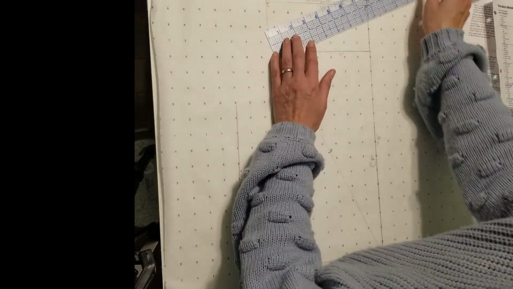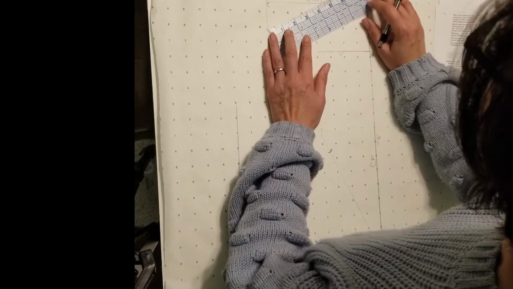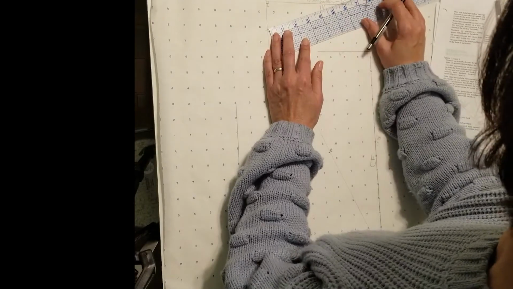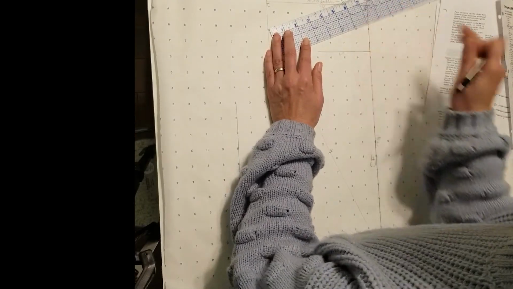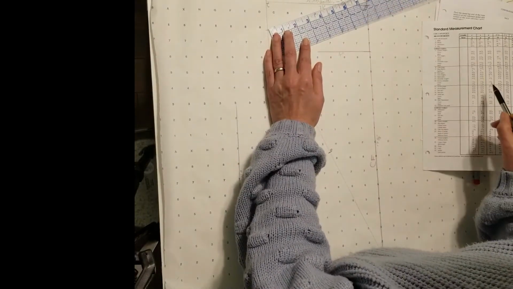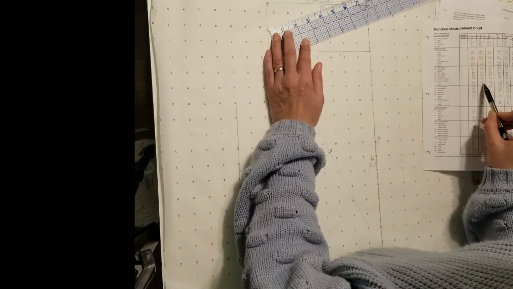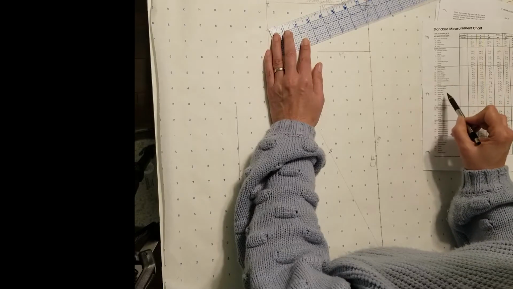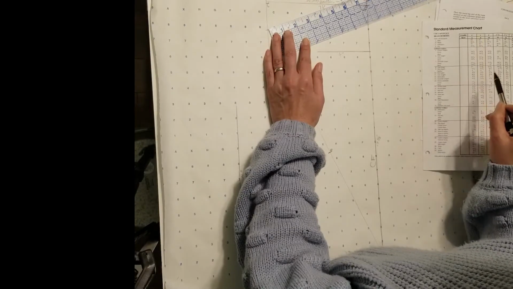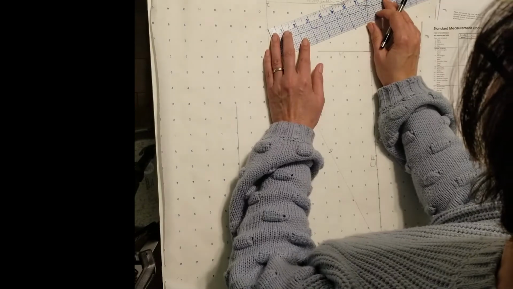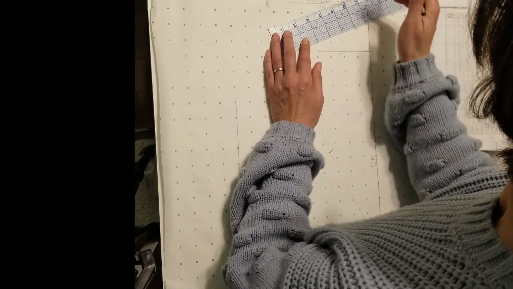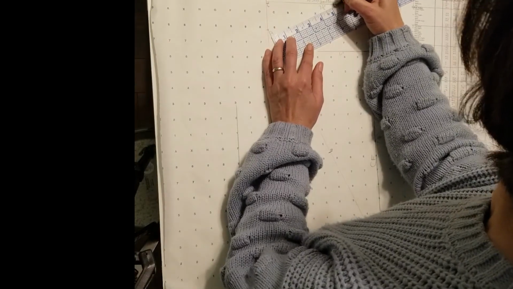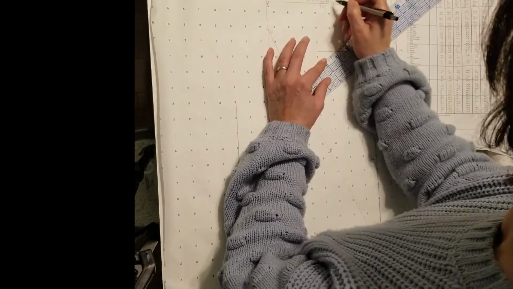So from G, I will touch the top line AC at 5 and 3/16. Sorry, shoulder length. So 5 and 3/16, 3 of the small lines, and I will mark point I over here.